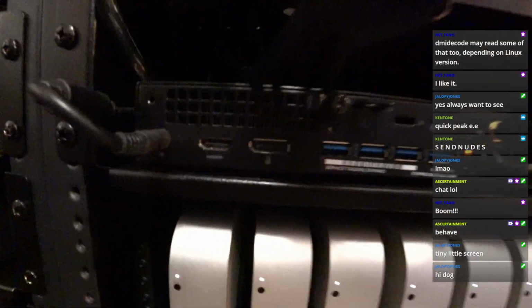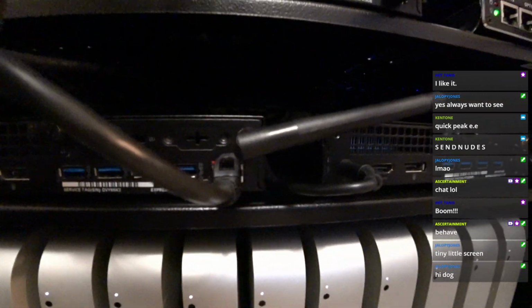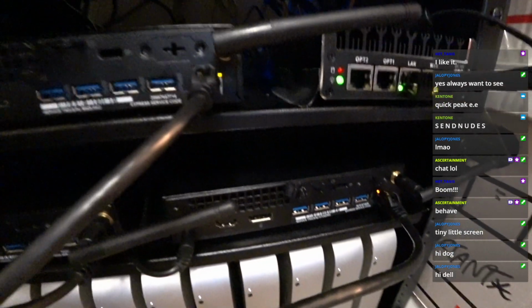There's the dog. Here's my bookshelf. And here is the Dell Optiplex. See? It's so great because it has a DisplayPort and HDMI out. These have the 256 gigabyte SSDs in them. They also have Wi-Fi, so I went ahead and put the antennas on.